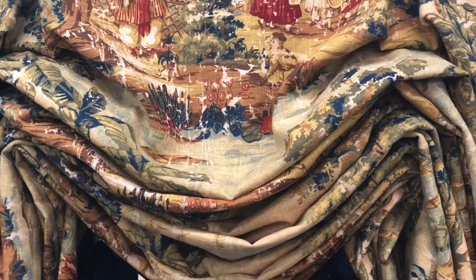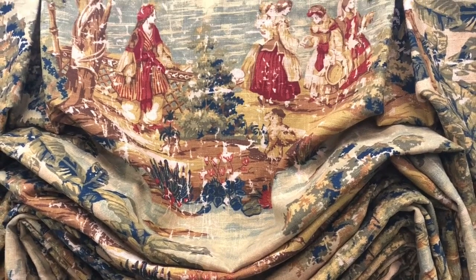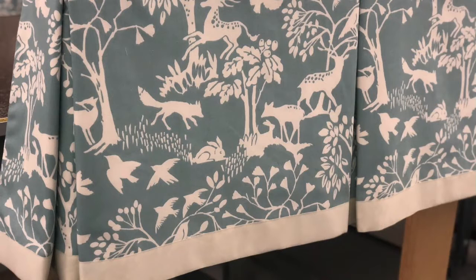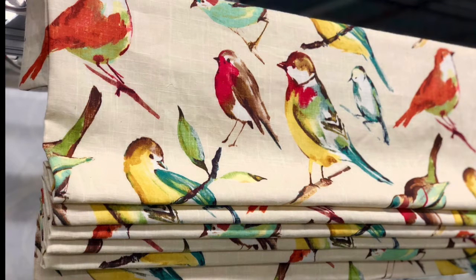Certain fabrics with larger repeats, like toile fabrics for example, will inevitably get cut off, depending on the style and measurements of your product. So you'll have some important decisions to make regarding what part of the pattern you'd like to center where.